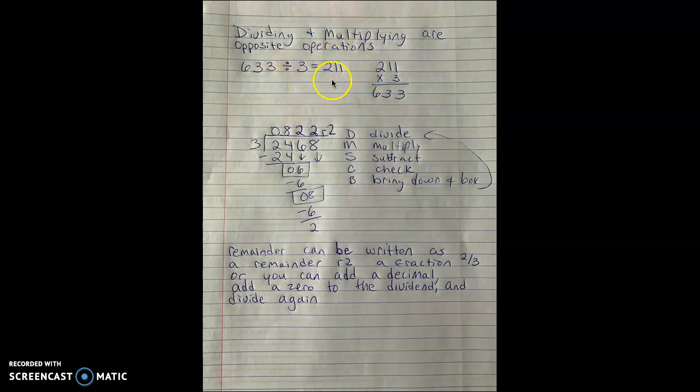So you can take 211 times 3 to see if you get 633. If you do, then it's correct. If you don't, then it's wrong. Let's review the steps of long division. Remember to put DMSCB, especially if you have trouble, and walk yourself through the steps.